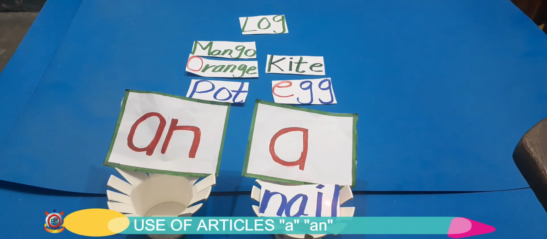Now look at here. A nail. Very good. Now look at the word orange. O-R-A-N-G-E. Do you know what is orange? Yes, I know, you know it better. The orange, the starting letter is O, and O is a vowel.